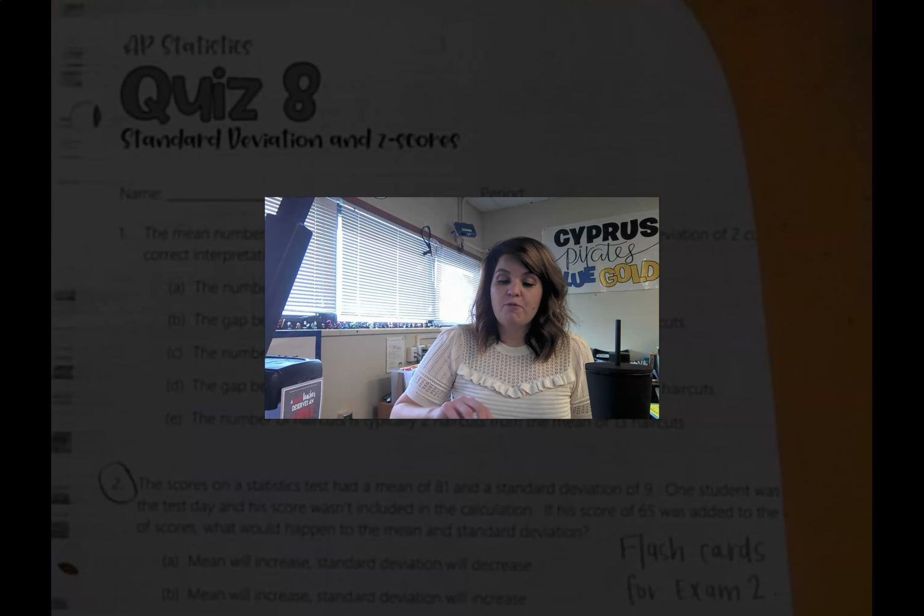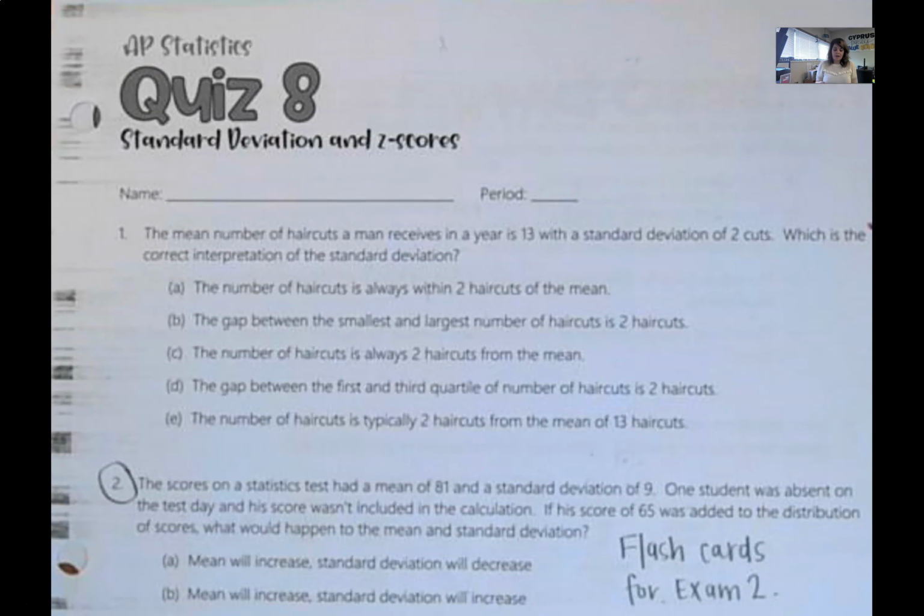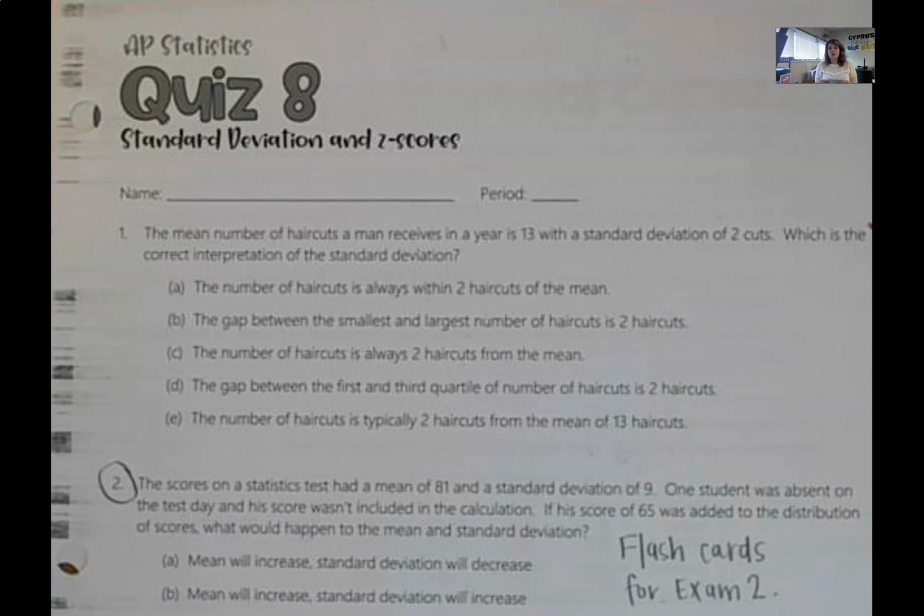So, before we get into the problems, let me just remind you of the flashcards that I made for Unit 2. I think that these flashcards will help a ton in preparing you for a Quiz 8 retake, and please keep in mind that I made the Quiz 8 retake, so I know what's going to be on it.